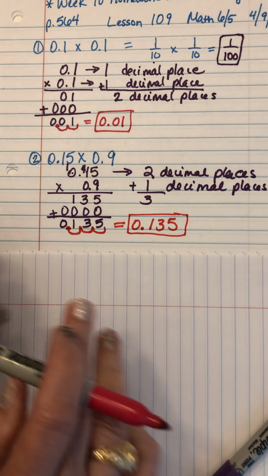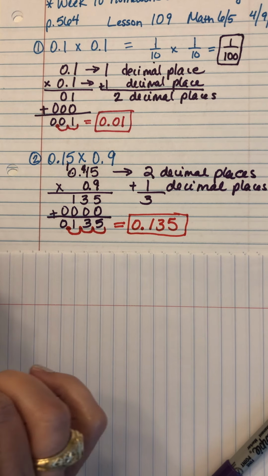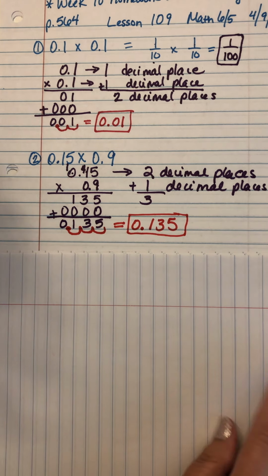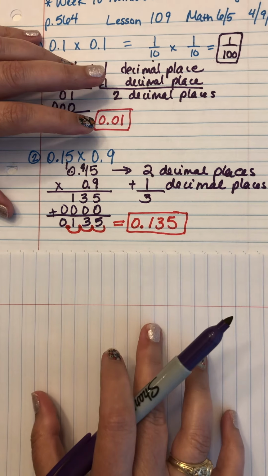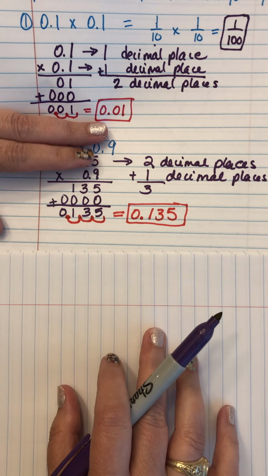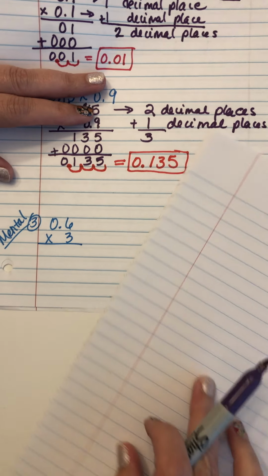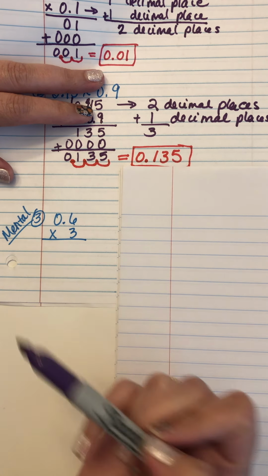Okay, some of you might have been able to do that mentally if you know what 15 times 9 is, but that one's a little more challenging for a mental problem. Down here we have some problems that could be done mentally. They don't have to be, but they could be. So let's look at this first one here. We have 6 tenths times 3.